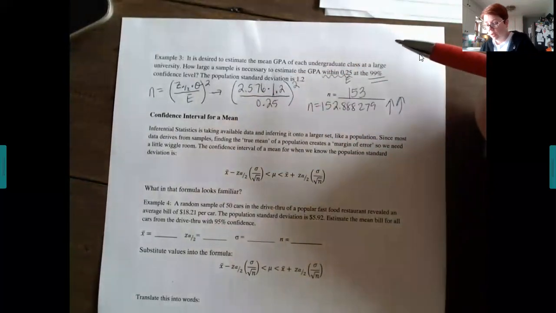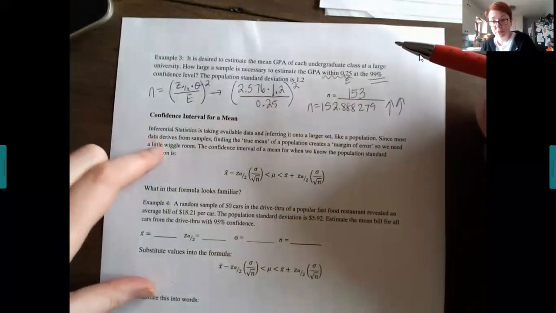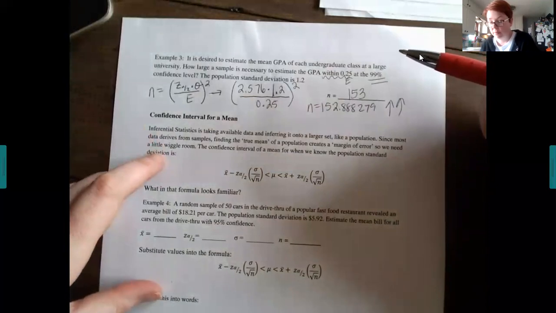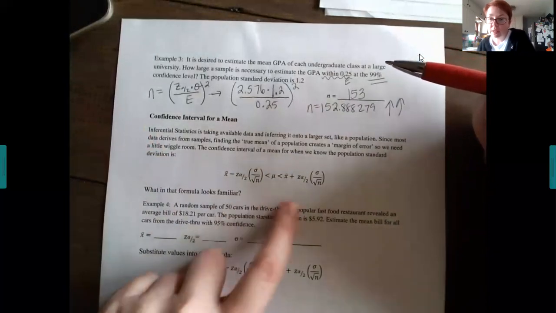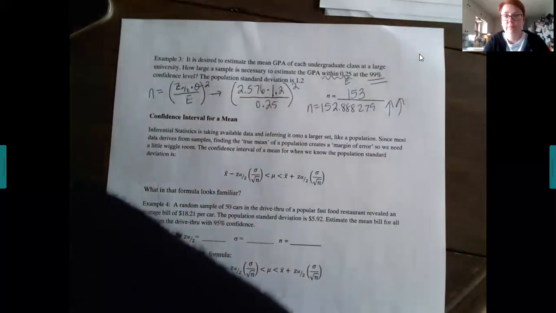Okay. So next one, we're going to do the actual confidence interval, and I'll explain that more detail. It looks scary, but it'll be okay. I promise. Sort of promise.